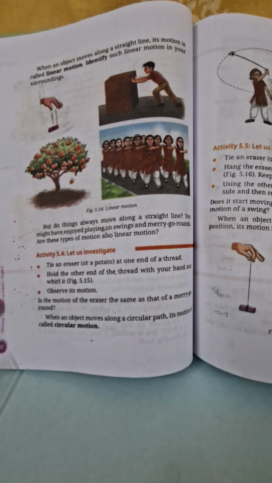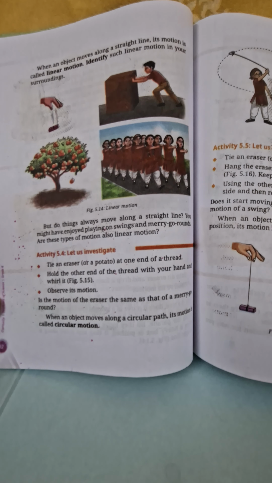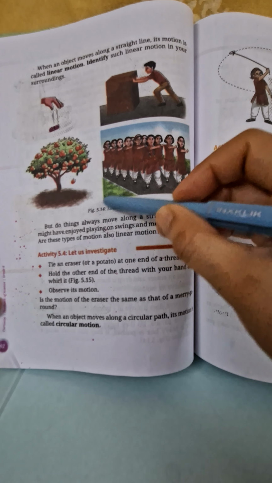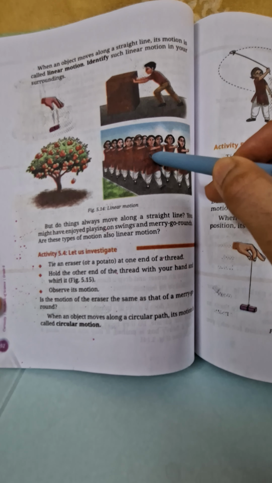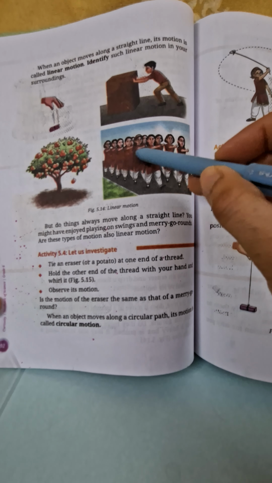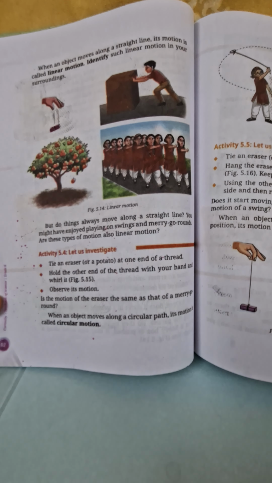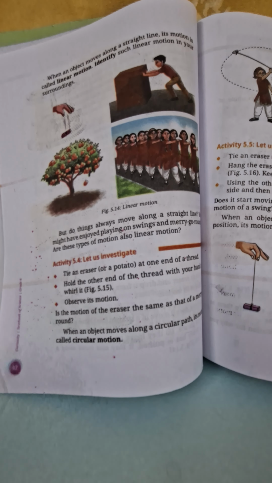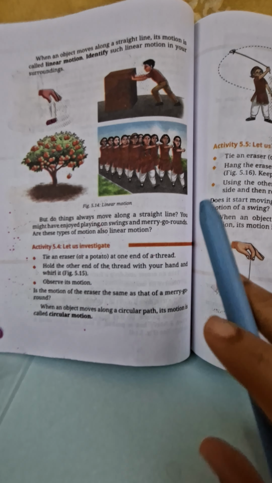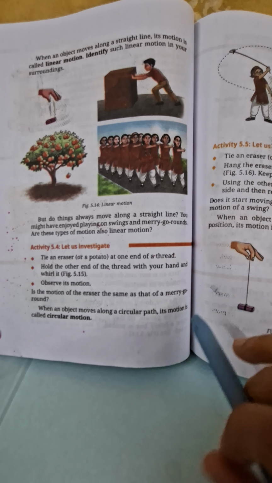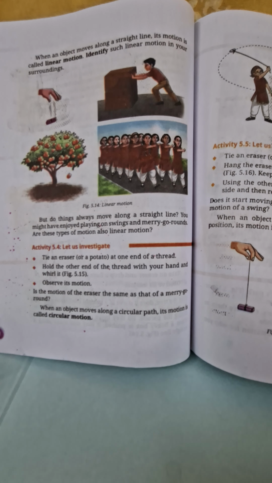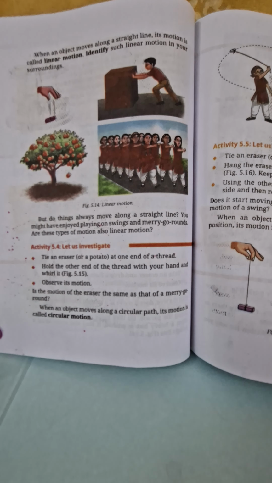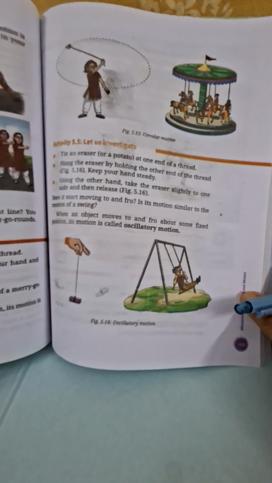But suppose I am throwing a basketball. So the basketball goes like this. A part is straight and thereafter it is slightly curved. So that will be called curvilinear. This is called rectilinear, and that will be called curvilinear. But in this book, only linear motion is given. It's not classified further. So if it comes, remember that a straight line has to be linear motion. Now we come to circular motion.